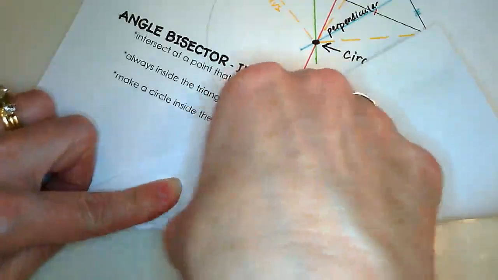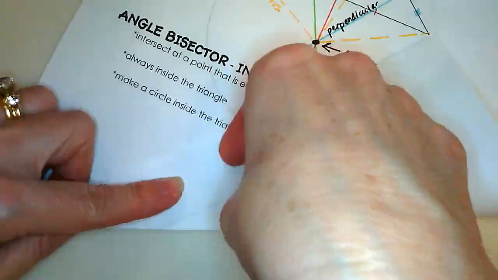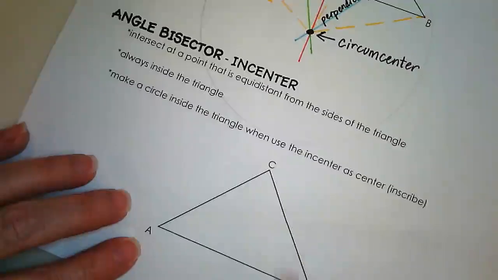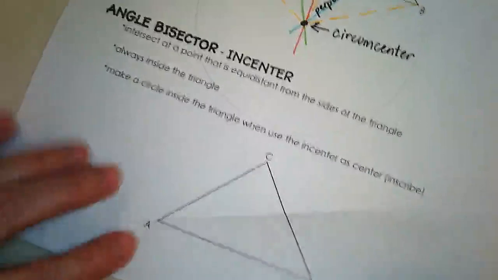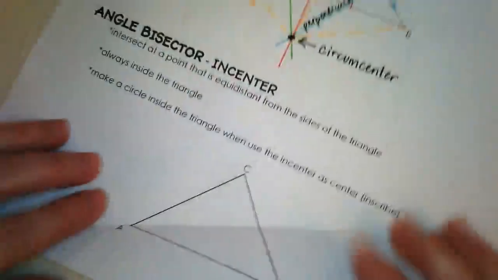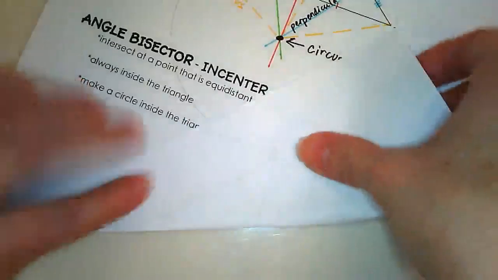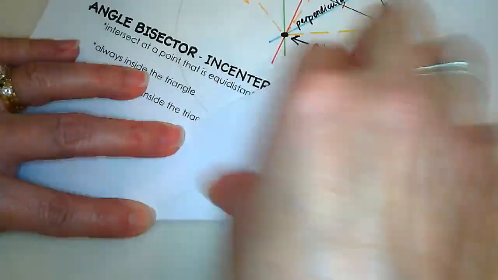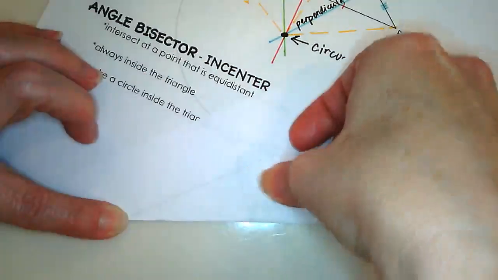Now, let me open this back up. It doesn't mean that B and C are landing on each other, but what I'm doing is I'm trying to cut this angle in half. So I'm folding it so that the 2 sides meet each other.